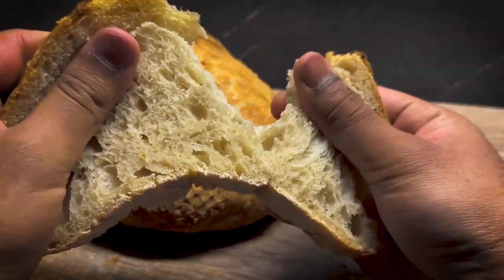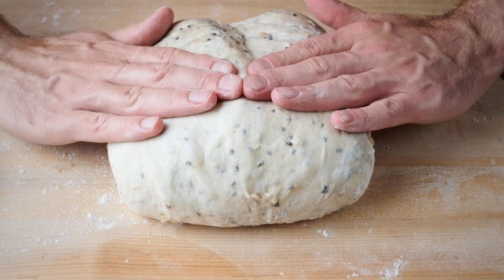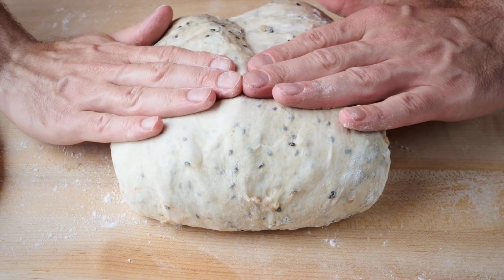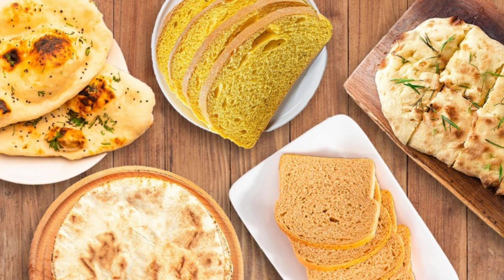From gluten structure to fermentation and starch chemistry, bread is defined by flour, hydration, and how heat transforms dough into structure.